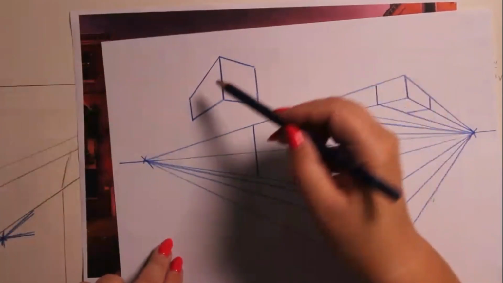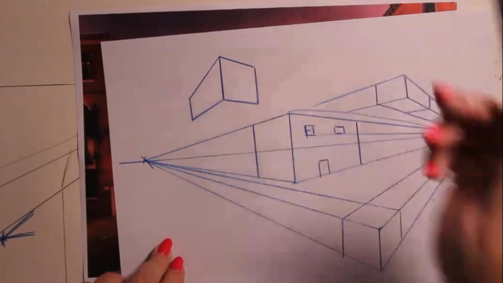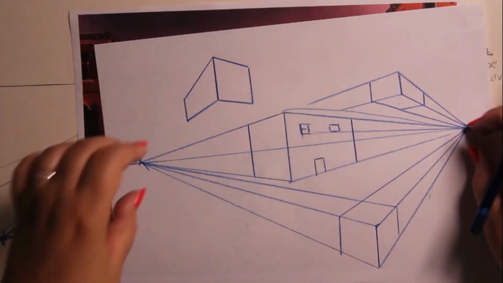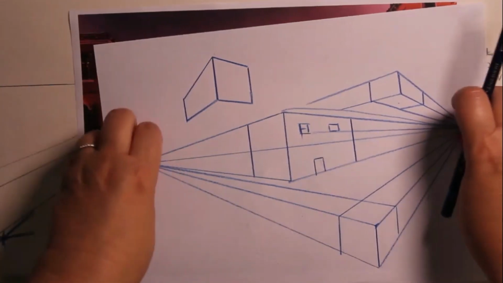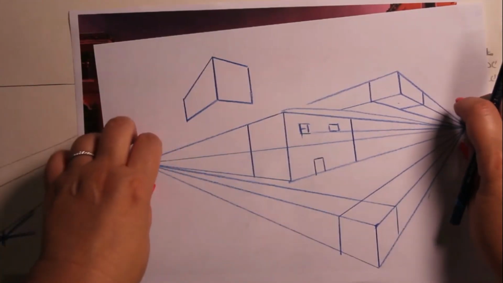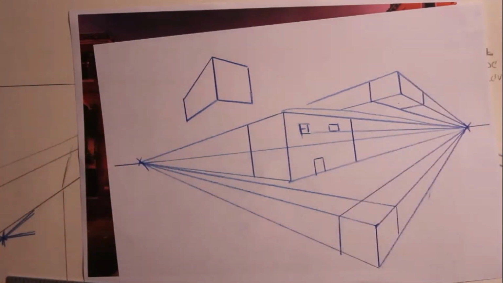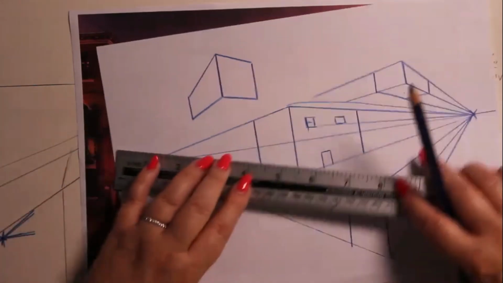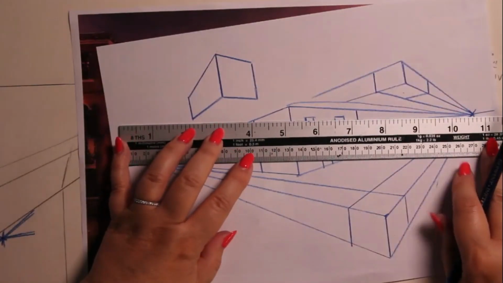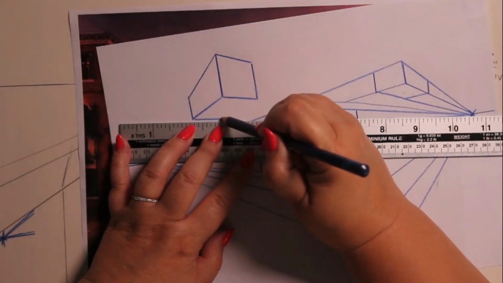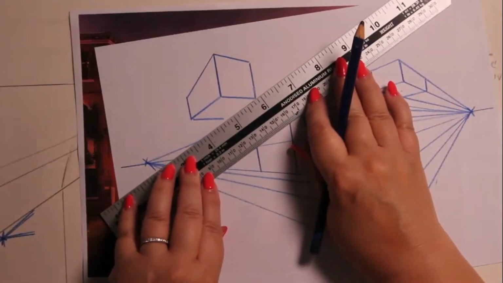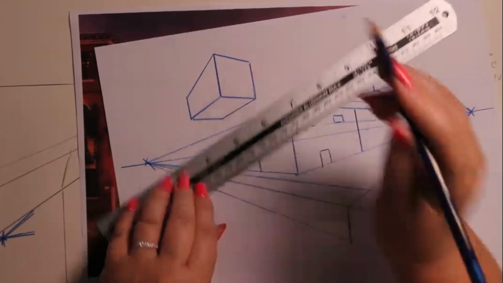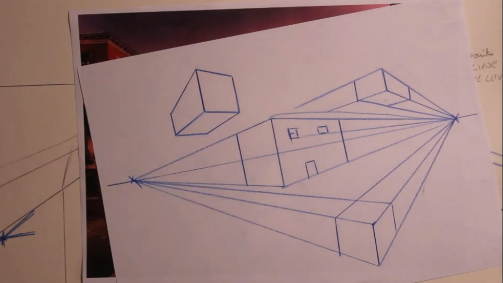Now have you noticed the exaggeratedness of this? That's because our vanishing points are so close, and it's very rare in reality, unless you've got a fisheye type lens, that you would have things this close. It would have to be a very zoomed in lens. Otherwise you would have your vanishing points way off, so your boxes wouldn't be quite as exaggerated as this with the perspective. But it does help you to get the feel if you draw lots of boxes like this. Okay, and there's your box.